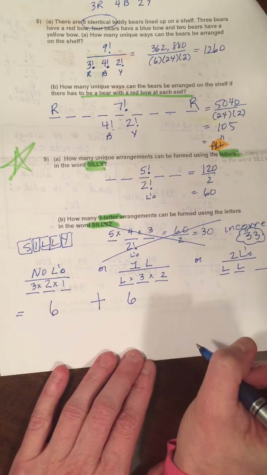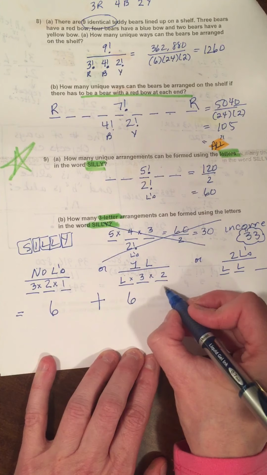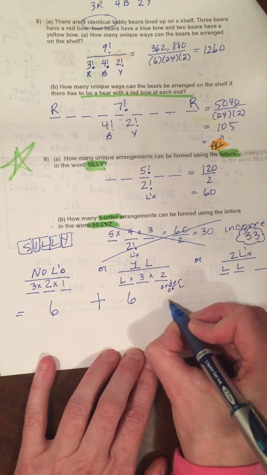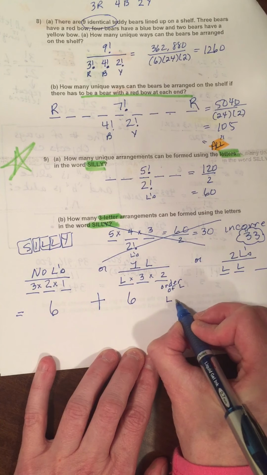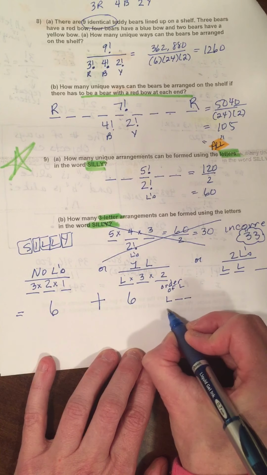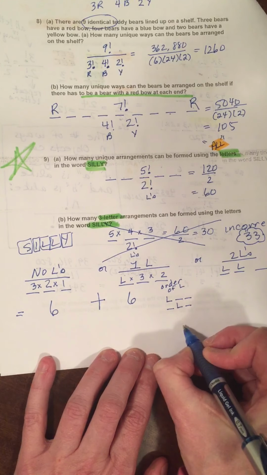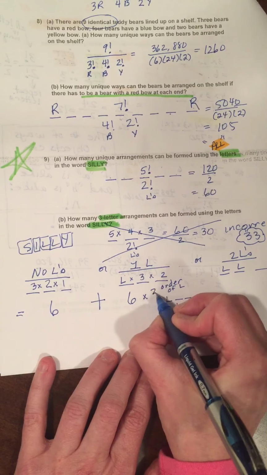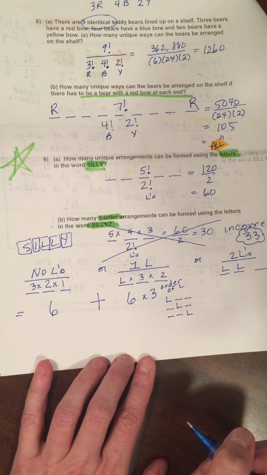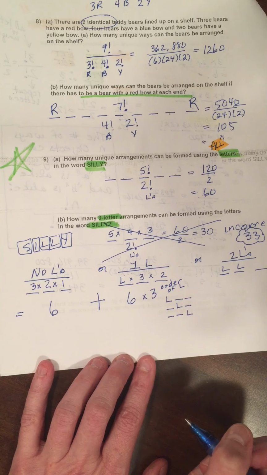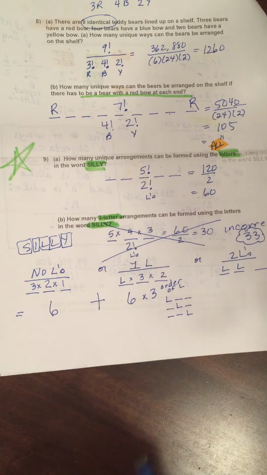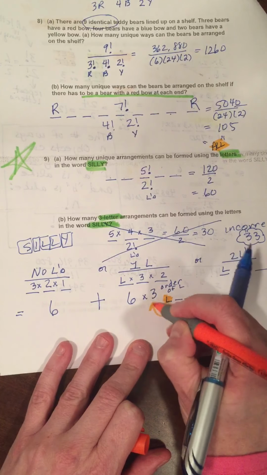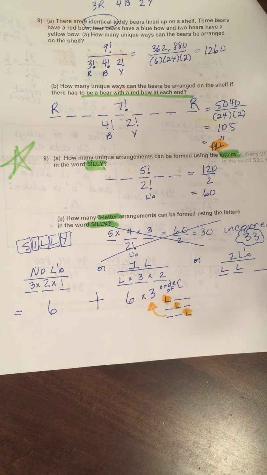But what also has to be factored in is the ordering of the L. It could go L something something, it could go something L something, or it could go something something L. So I need to multiply that by 3. The positioning of the L, where that one singular L landed, needs to be factored into the answer.